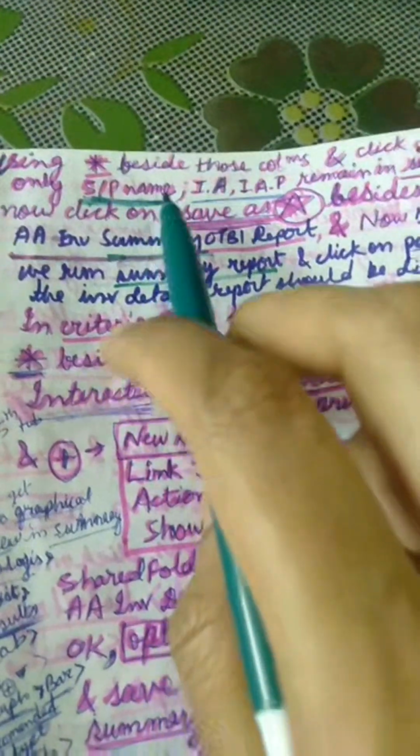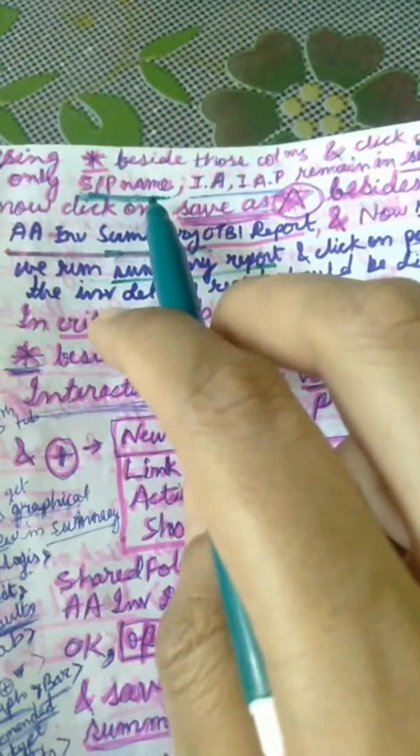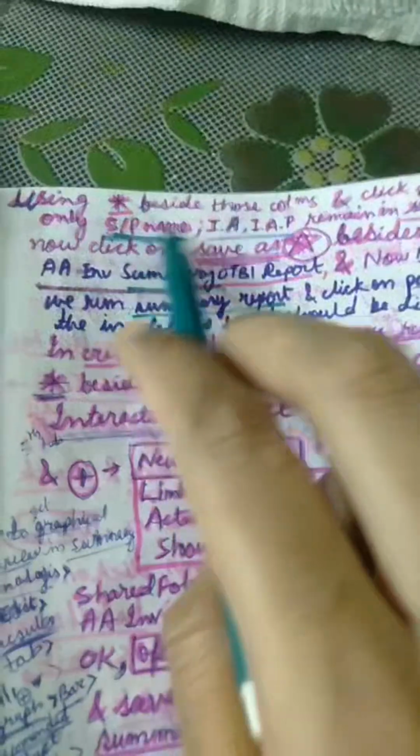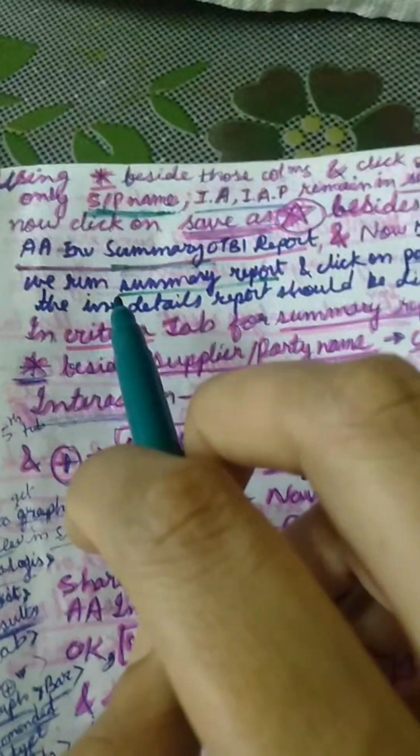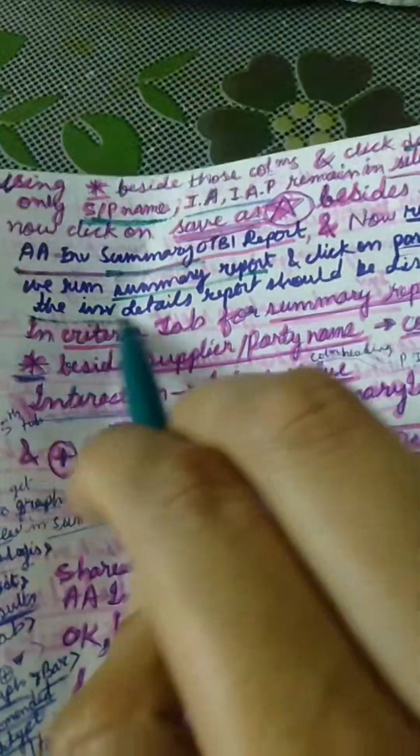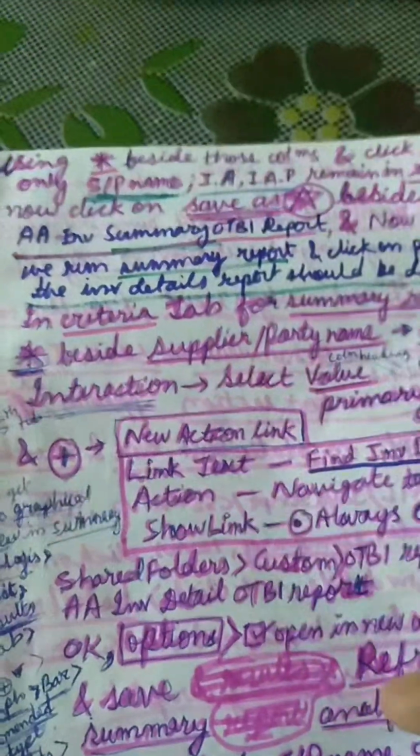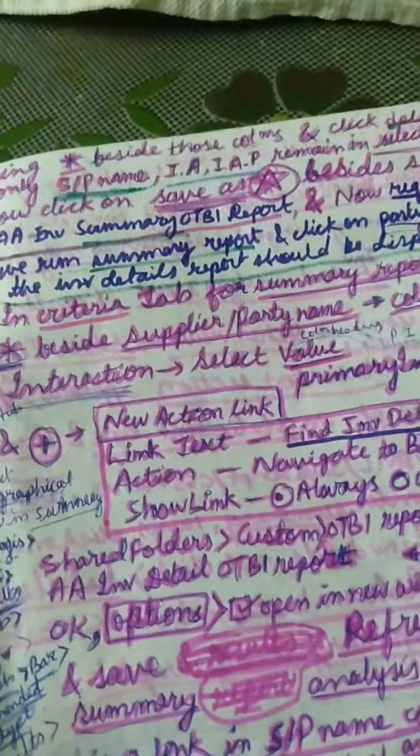Second, when I click on any entry of the party name, a link should be there for each row entry in the party name column, and the invoice details report should be displayed. What do I do for this?